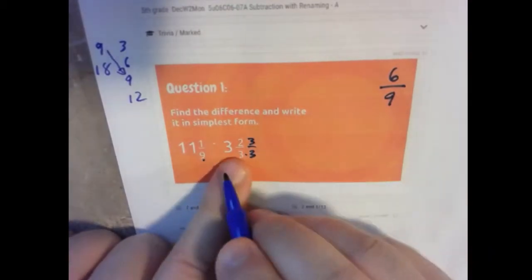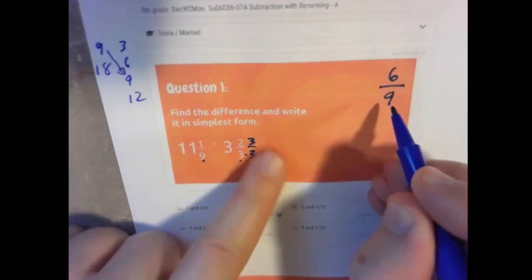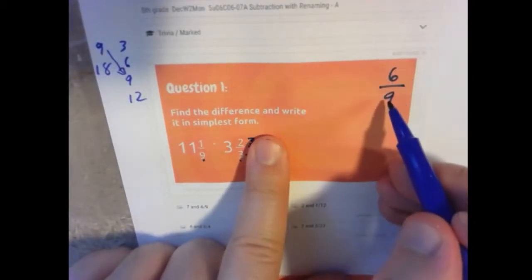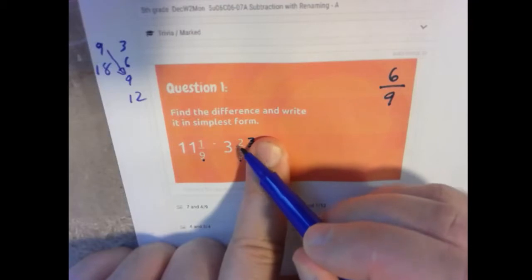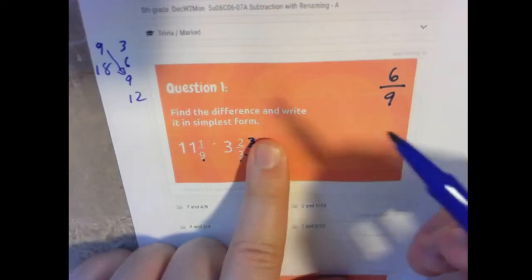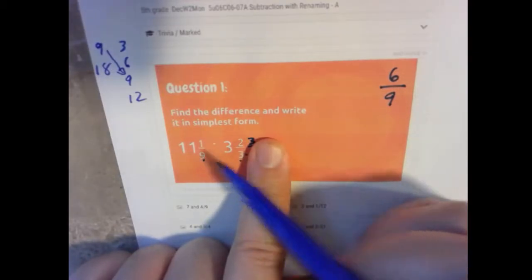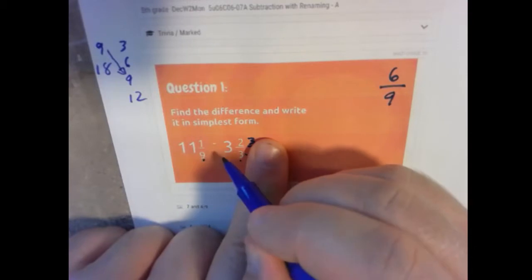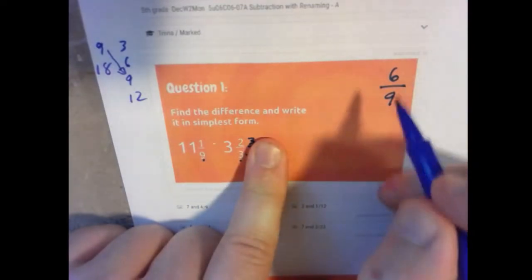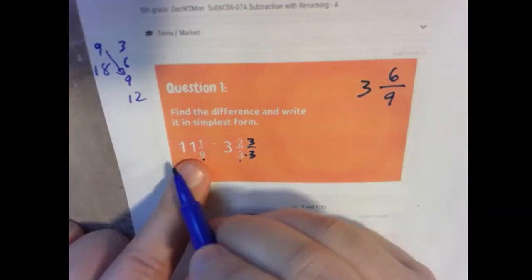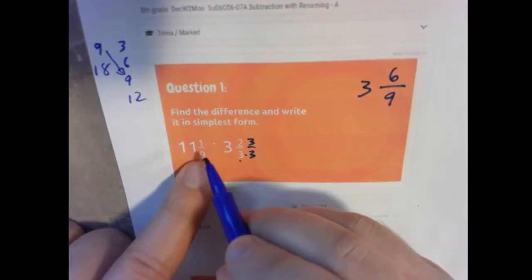Now I'm going to rewrite the whole fraction. This was now 3 and 6/9. The fraction 6/9 is the same exact number as 2/3, but we just had to turn it into a denominator of 9 so that we could perform this operation over here. We now have 3 and 6/9. Over here we have 11 and 1/9.